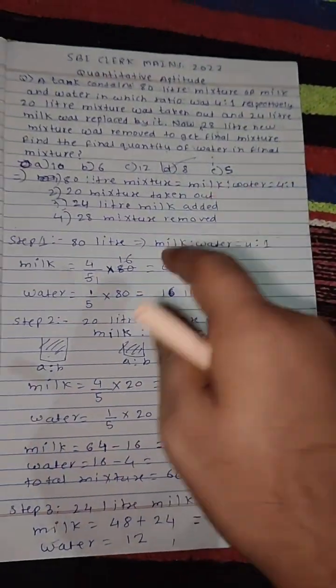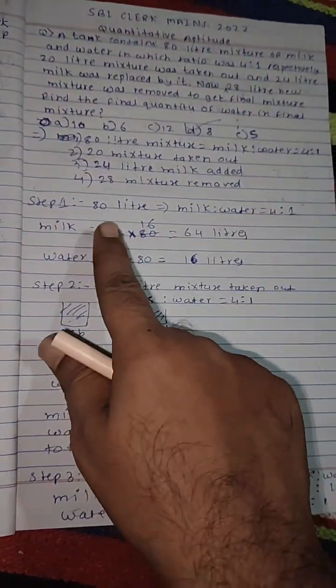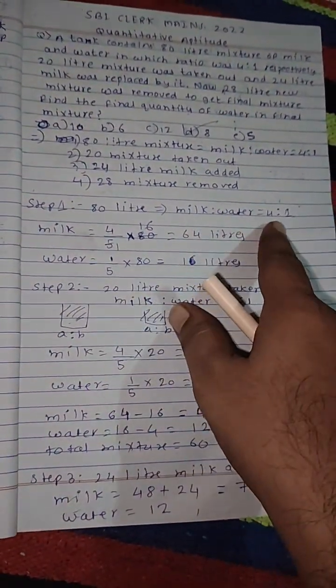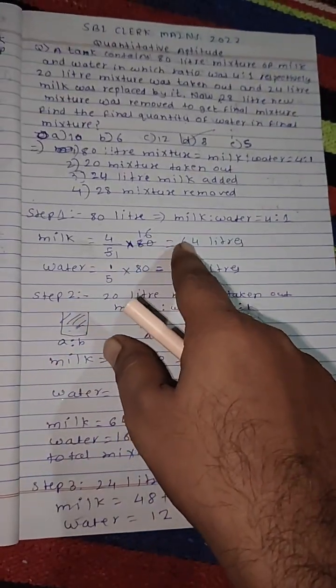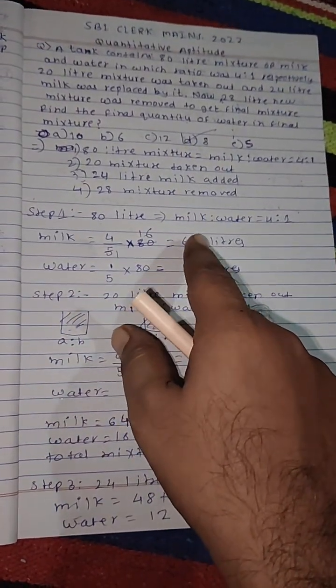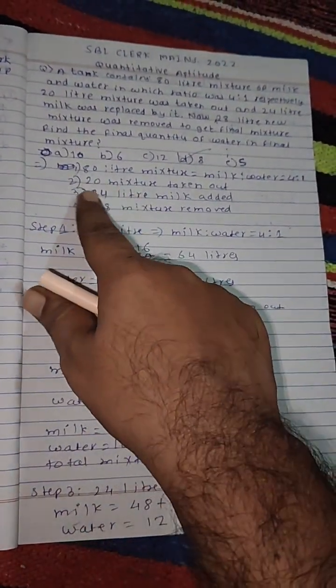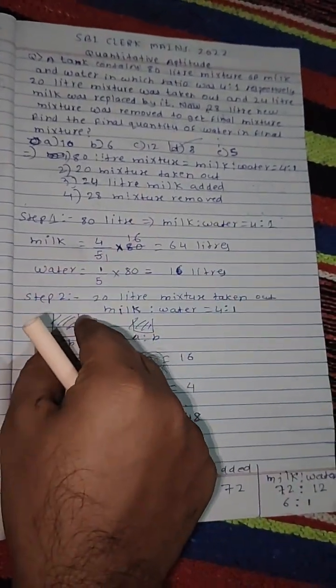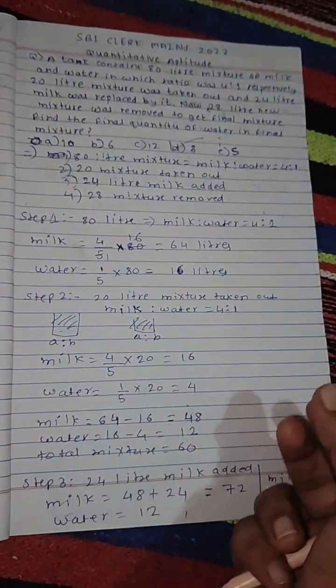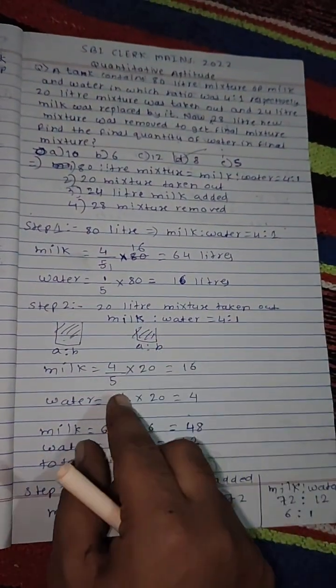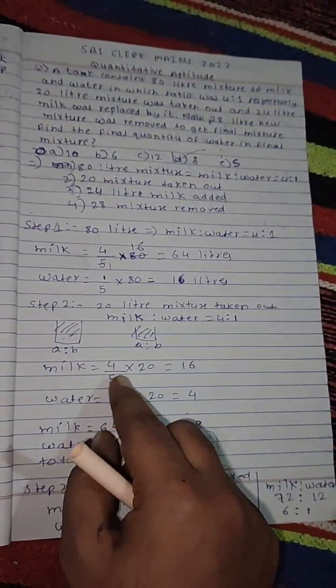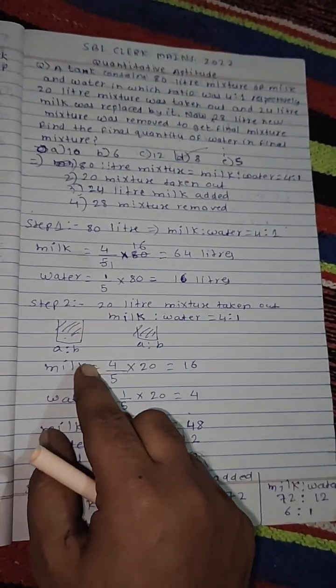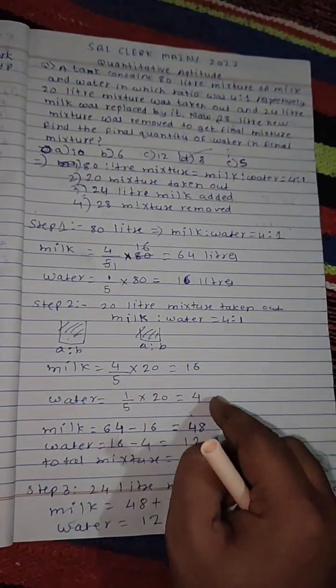So in this question, initially I will explain once again. 80 liters was there. In that, milk to water was 4 is to 1. So we have found the composition of milk and water. And step 2, what they have done: 20 liters of mixture taken out. So if it is initially A is to B, if we take some part out of that mixture, it will be the same ratio. So 20 liters means 4 by 5 into 20, and here milk to water will be 16 and 4.